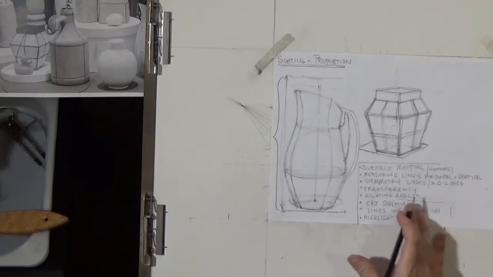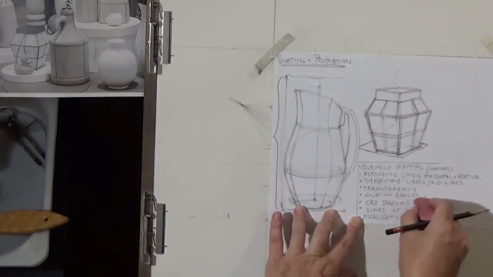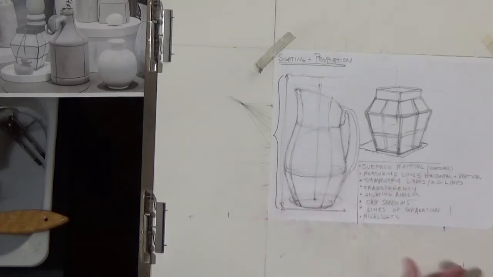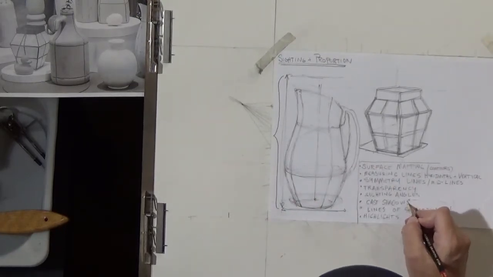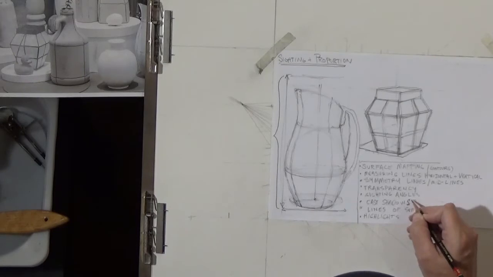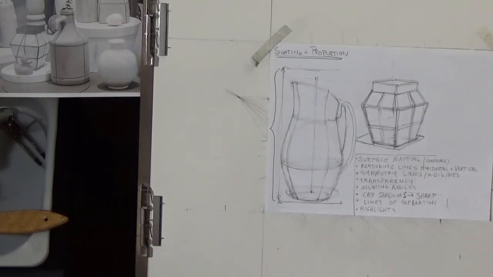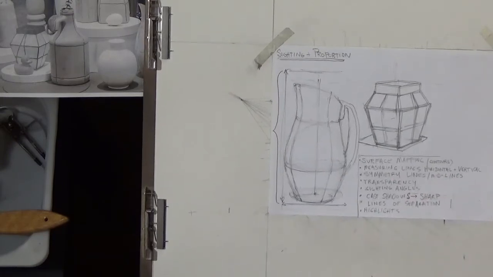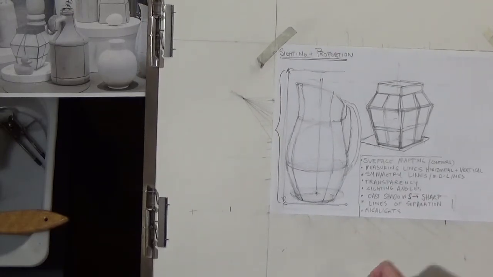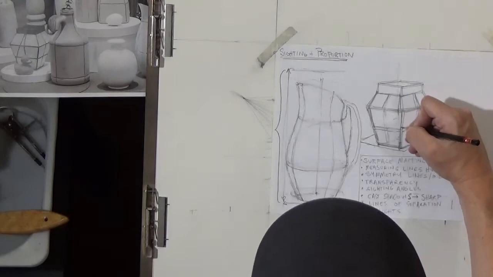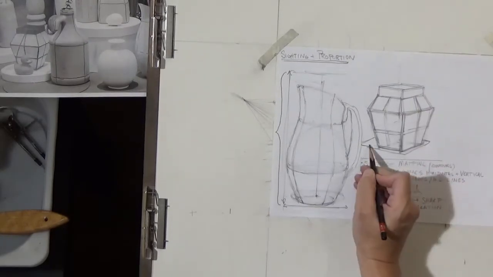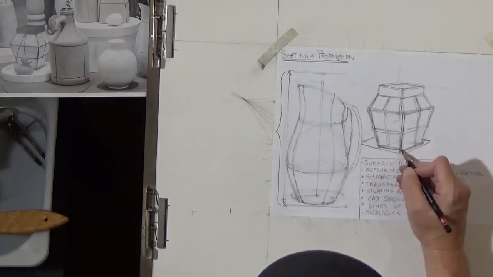I'm saying that cast shadows have a sharp edge. Cast shadows have a sharp edge, and you should outline them. With some practice, you'll learn not to outline them too hard. You do have to change that outline a little bit to develop it further in the drawing, but at first it's just a good drawing habit.